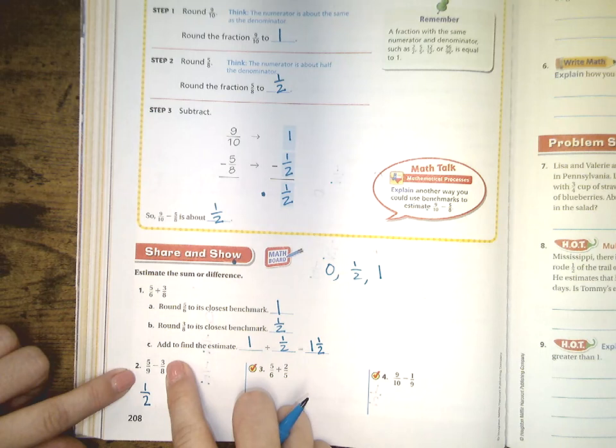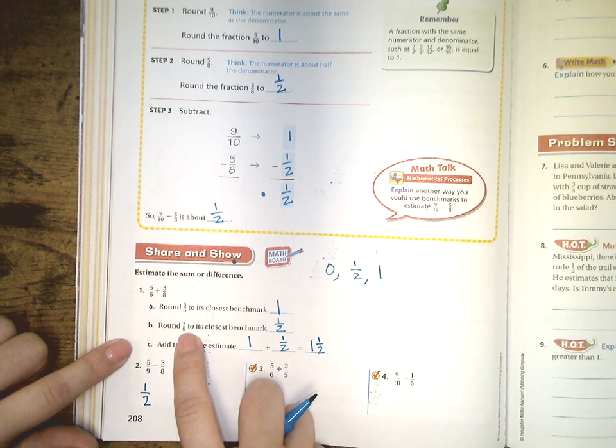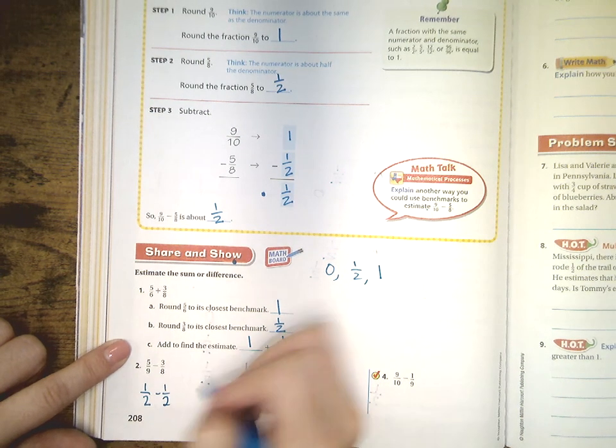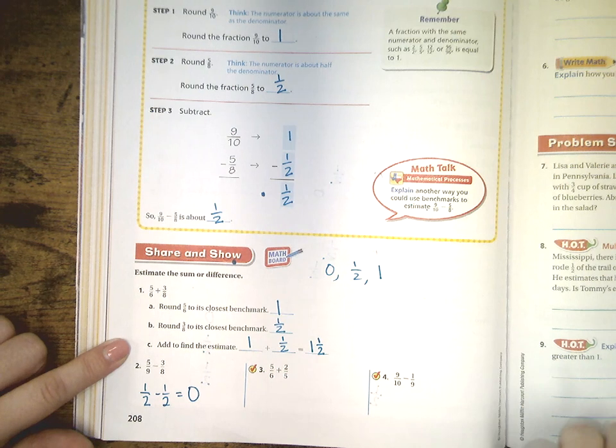What about 3/8? What is that closest to? We kind of did that one just previously, right? 3/8 was closest to what? Half minus a half is 0. Simple as that.